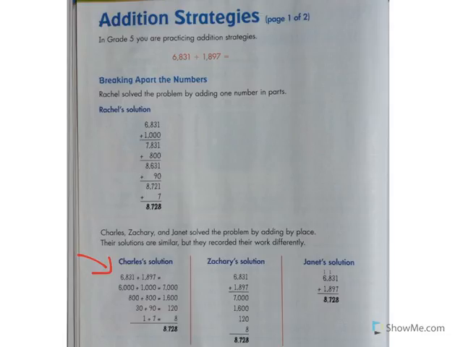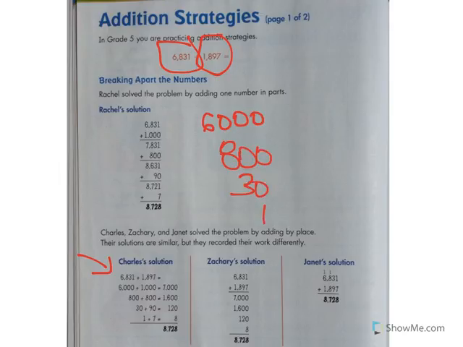This is Charles's solution. What he decided to do was he changed the problem, so he took these two numbers here, and he instead said, well, 6,831 is just 6,000 plus 800 plus 30 plus 1. And he did the same thing here with the 1,897. And then he just added them all together.